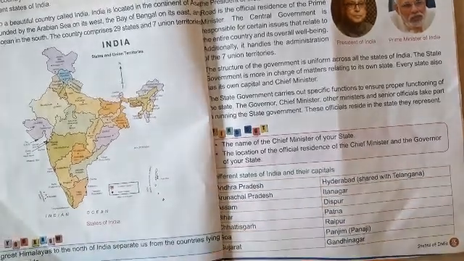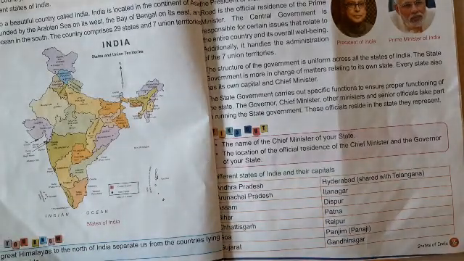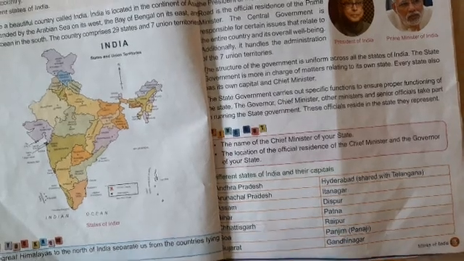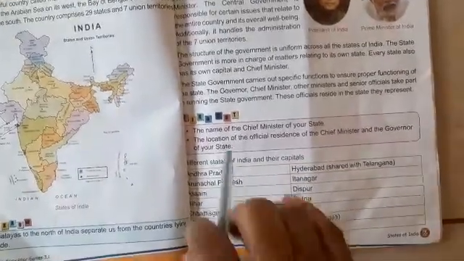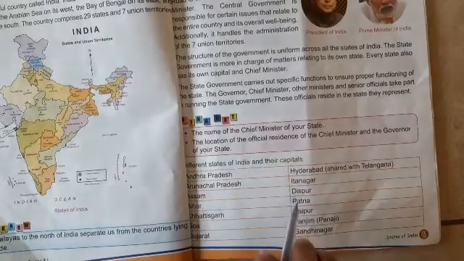Now kids, we are going to see the different states of India and their capital cities. Do you know the questions? We will see after this lesson.